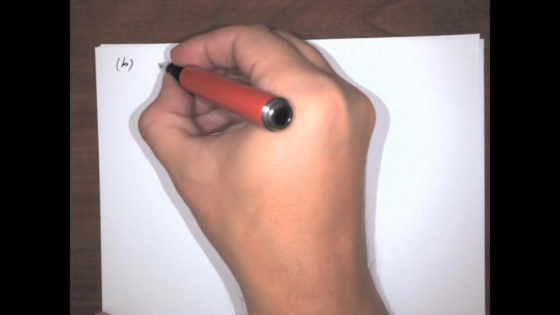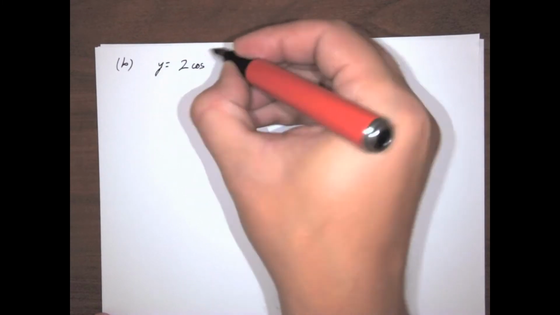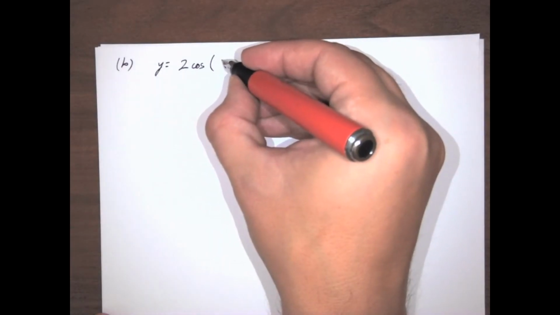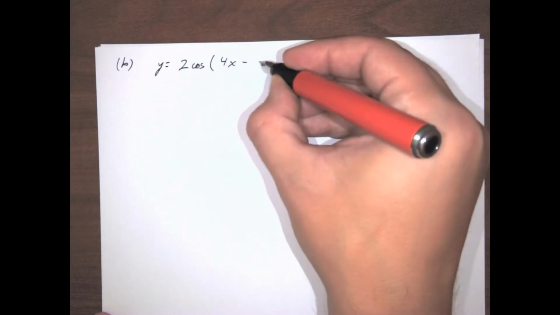Now, let's just try that one more time, one more function, and see what other things can happen here. So let's say y equals 2 cosine 4x minus 1.